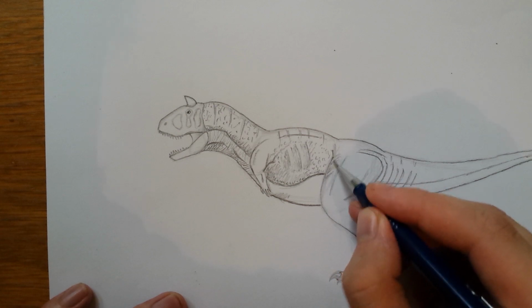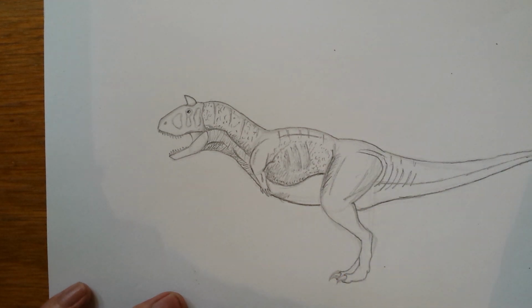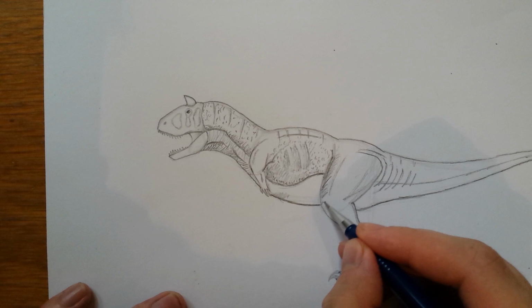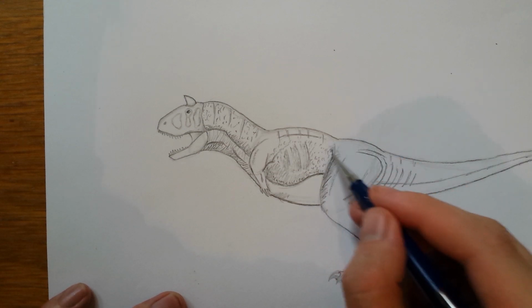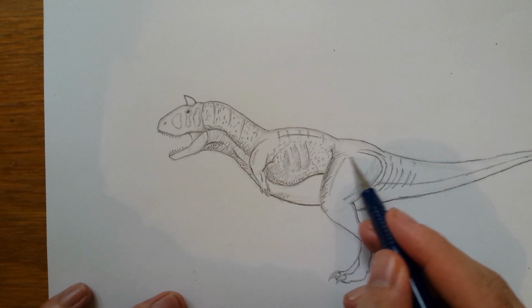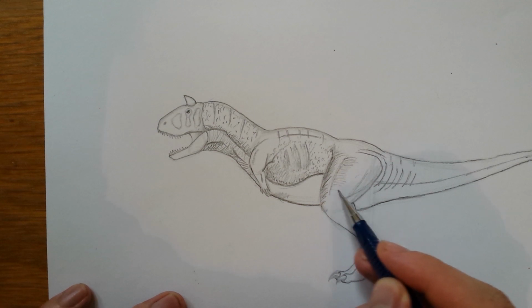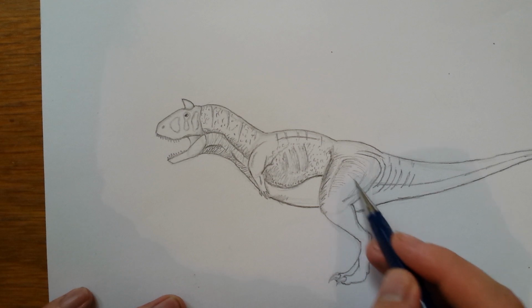So over here I want to pay attention to how dark the rest of my drawing is. I don't want to go too dark immediately. So I'm really drawing it in very roughly and doing the same over here. I don't want to go too dark. And then just draw in the rest of the lines.